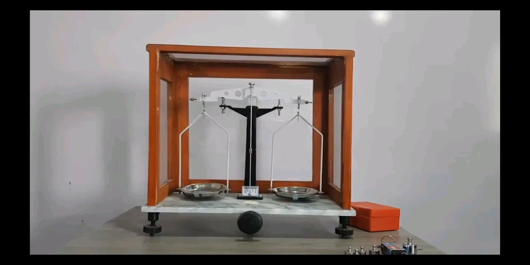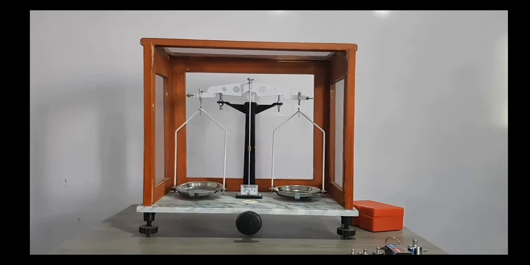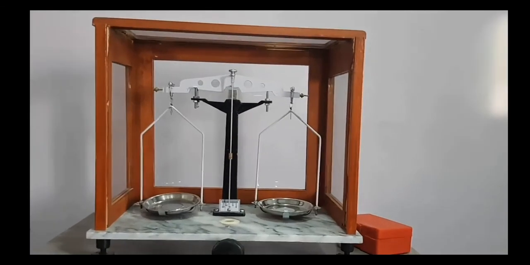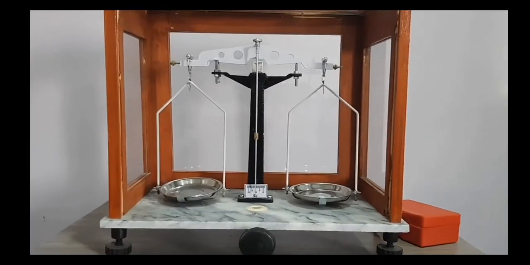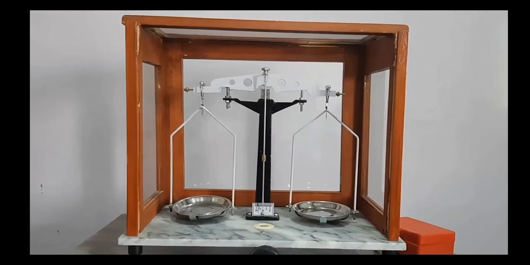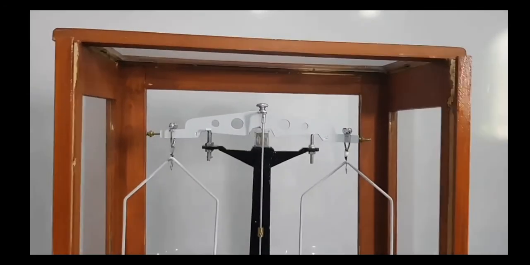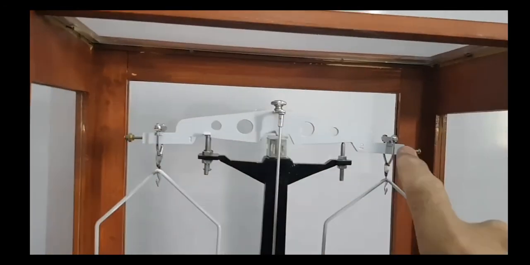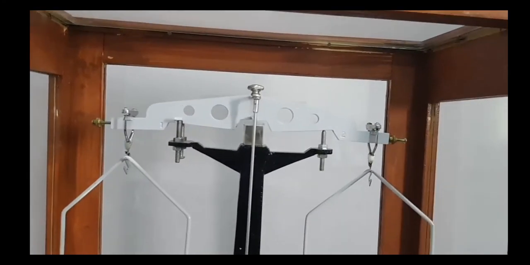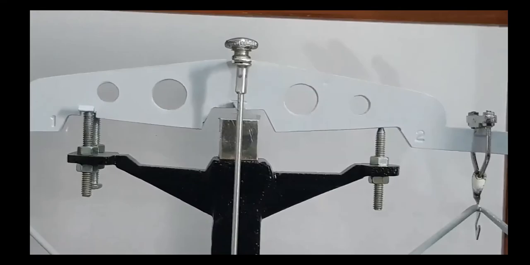Now I have a demonstration over here. You kindly see it properly. Now this is your physical balance. Let's take a closer look at this. Now if you see carefully on top, then what can you see? It is the beam. Okay, on top this part is the beam.